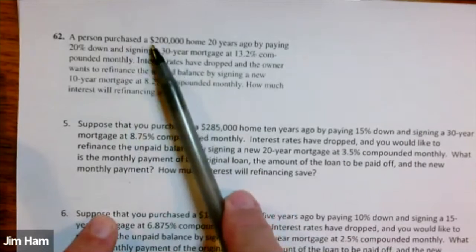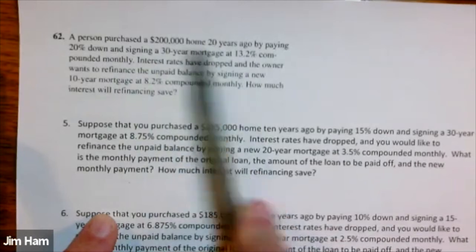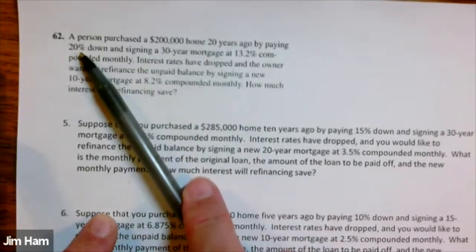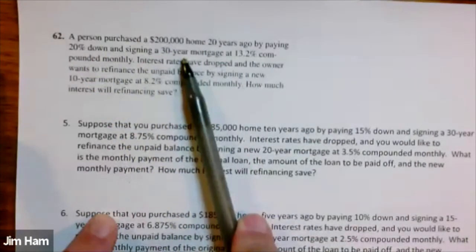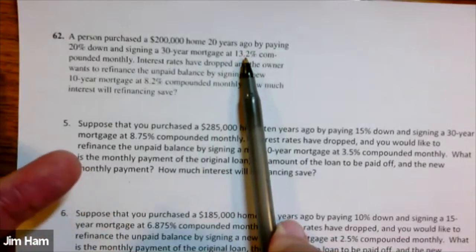This person purchased a $200,000 home 20 years ago by paying a 20% down payment and then signing a 30-year mortgage. And the rate back then was 13.2%. Right now, if you were to buy a house and went to get a loan, the interest rate's more like 3.5%. So it was huge back then. And this is the reason why you would want to refinance your loan.